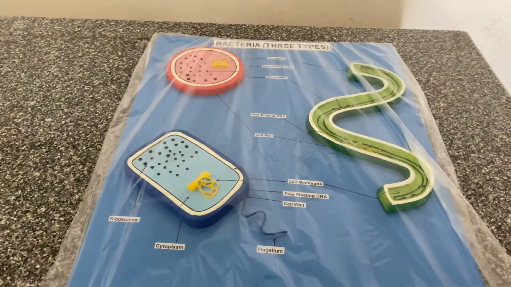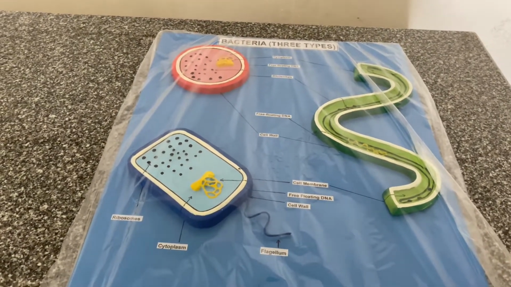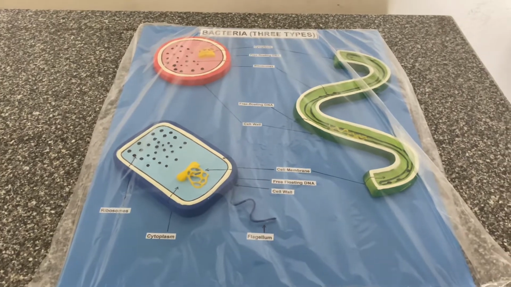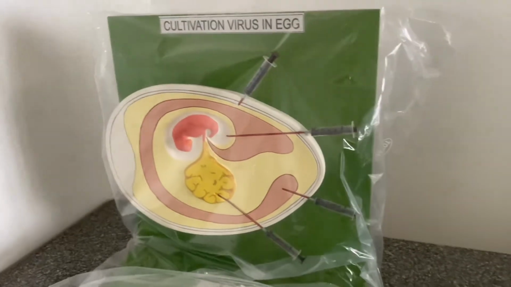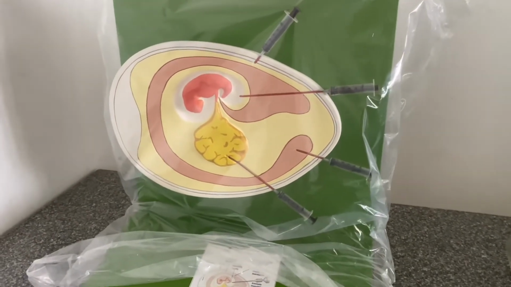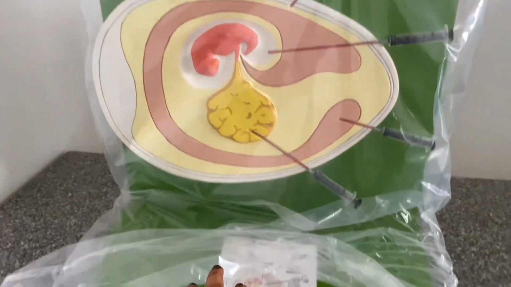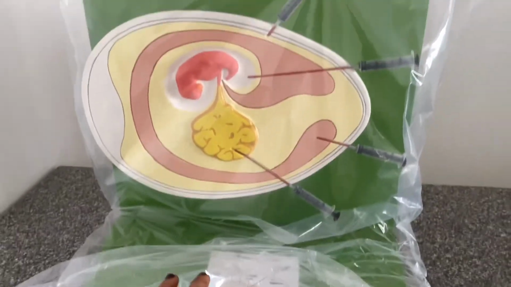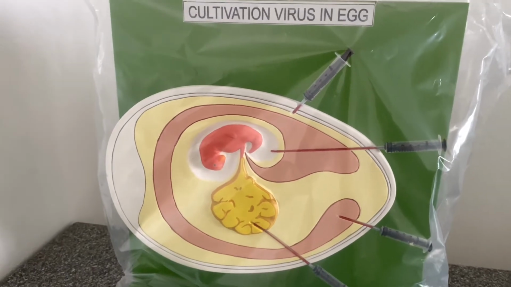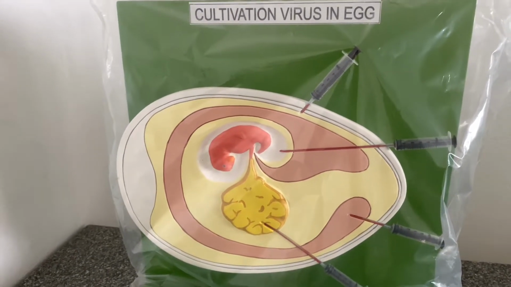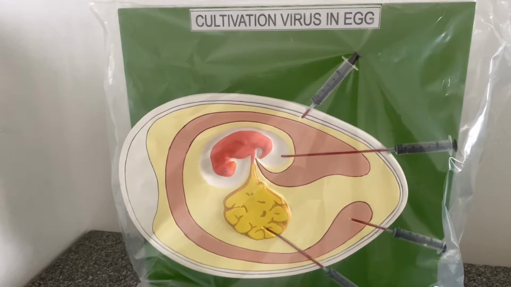So you know the bacteria cause many infections in human beings. Here are some viral structures. This is an embryonated egg where we can grow the viruses, because the viruses need some tissues or some living thing for their growth.